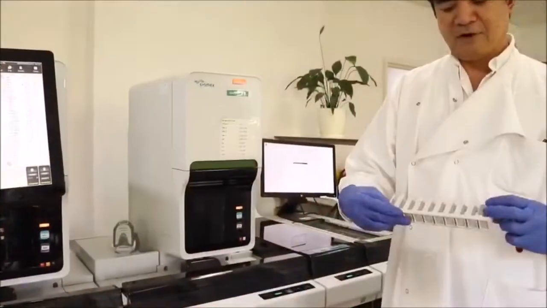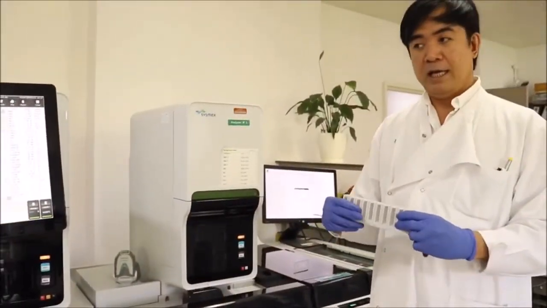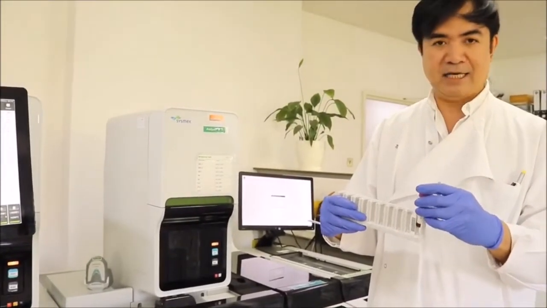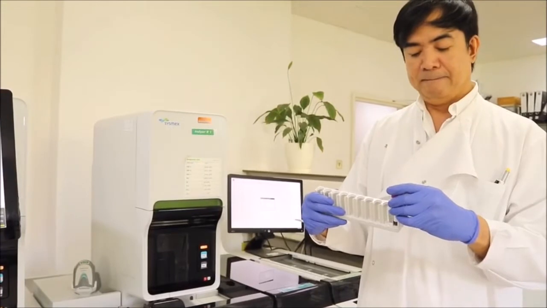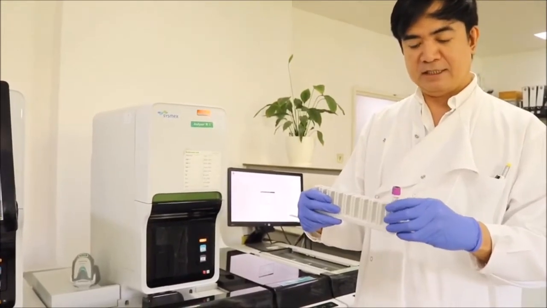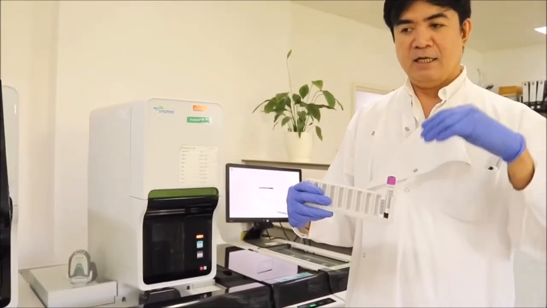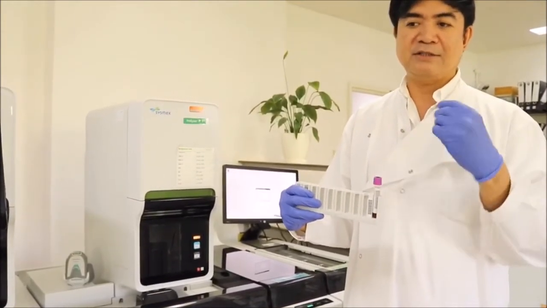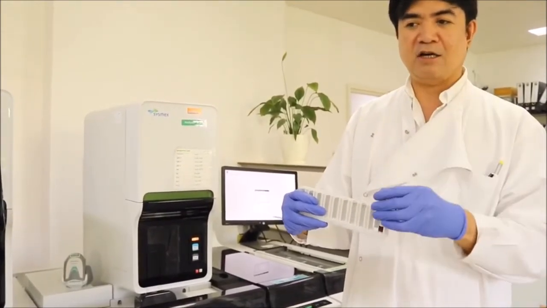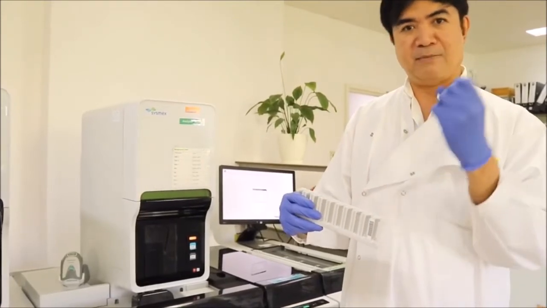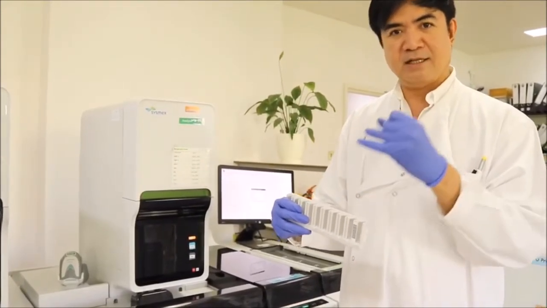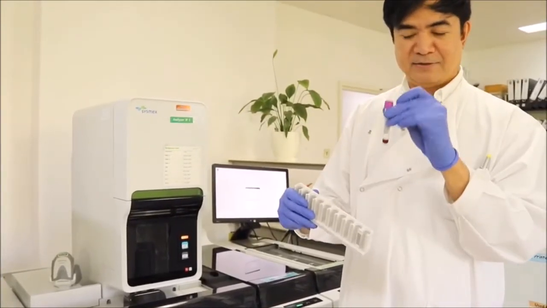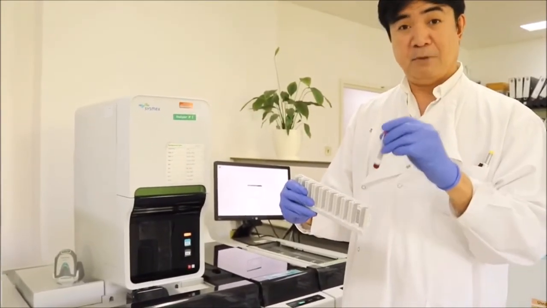Give you a brief overview of how a complete blood count is being analyzed. What is a complete blood count? It is basically a test to measure all the different cellular counts, from white blood cells, red blood cells, and platelets. So in other words, we are counting the cells of your blood.